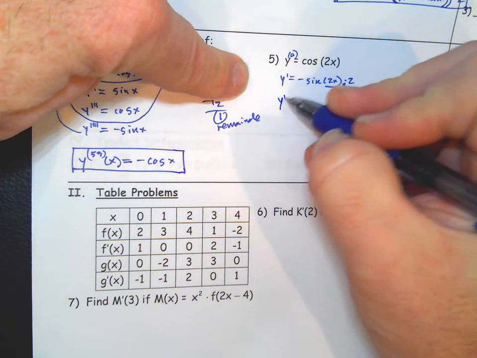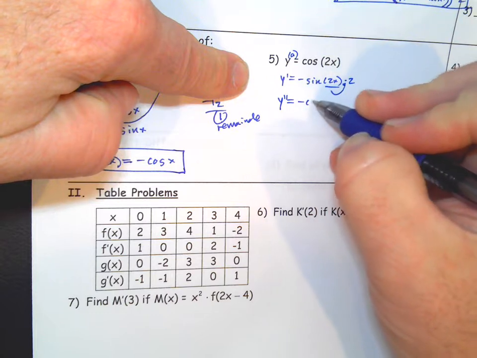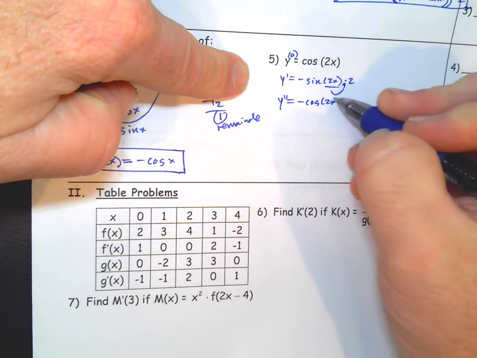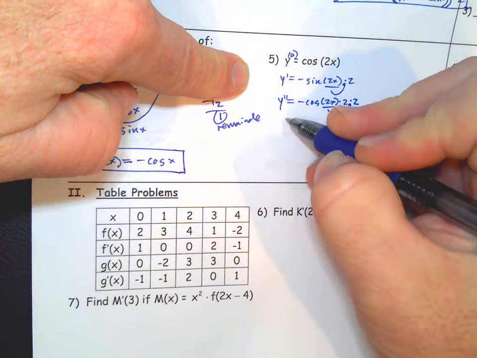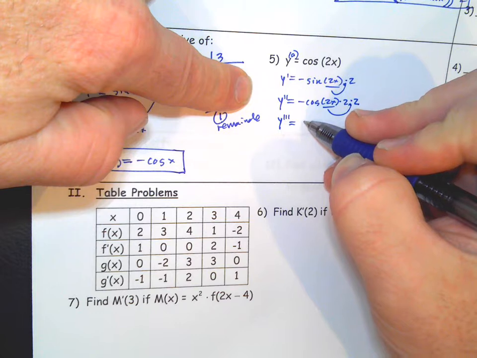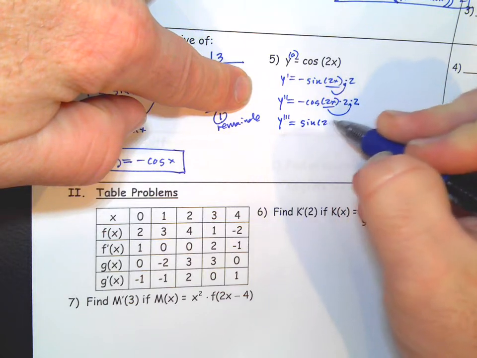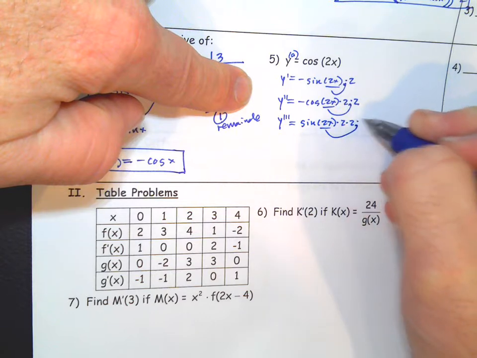And then the second derivative is going to be negative cosine 2x. Now we already have a 2, and then we're going to get another 2. And I'm purposely leaving it like this right now. The derivative of negative cosine is going to be positive sine. Leave the inside the same. Now we already have a 2, and now we're going to get another 2.